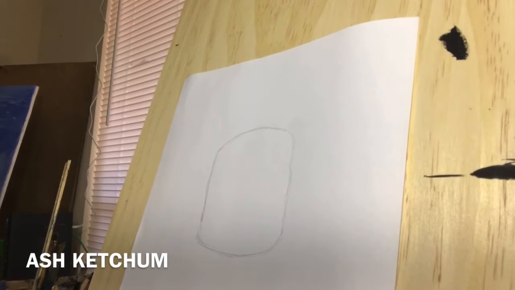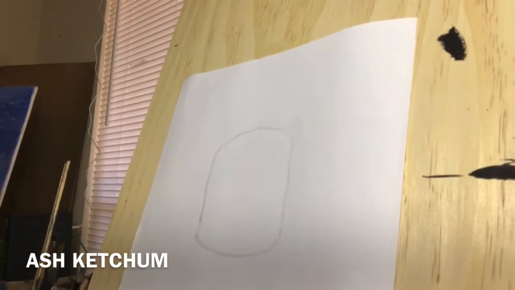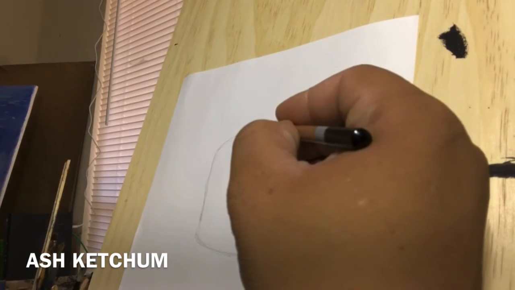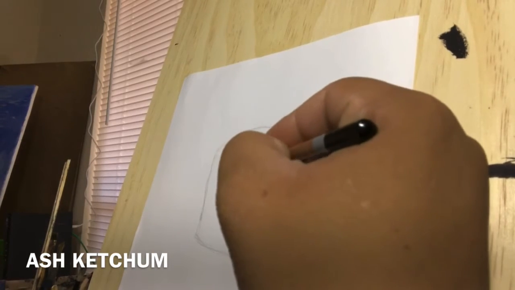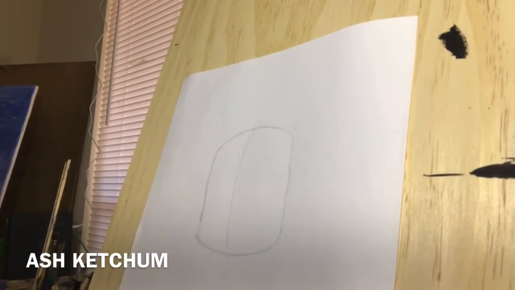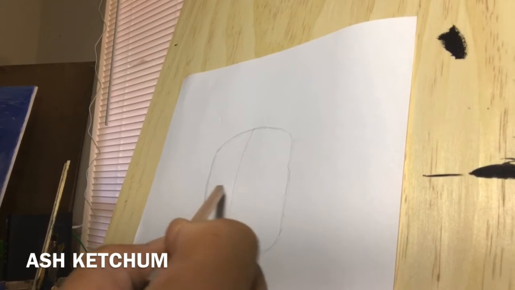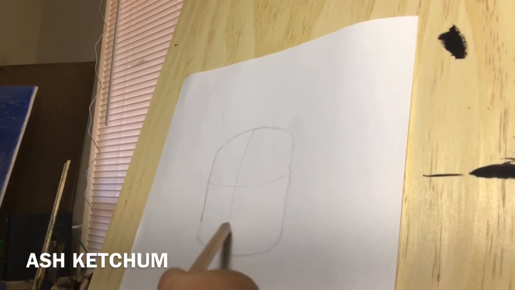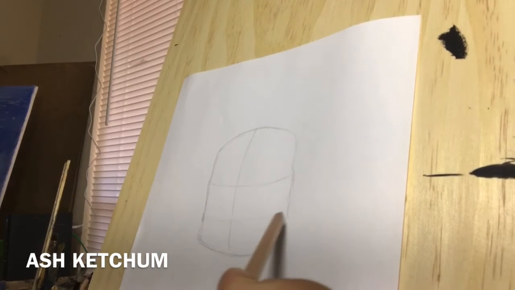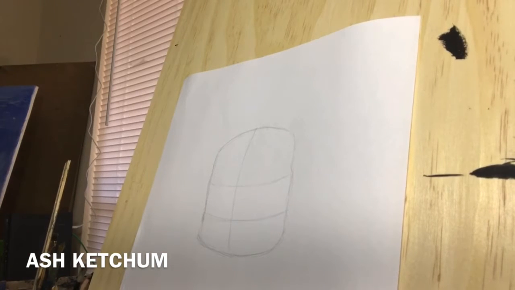Alright, next we're gonna draw these grid lines, the intersection. We're gonna draw a straight line going down with a little bit of an arch because we're trying to get the position of his face. And then we're gonna draw 2 lines going across, but kind of arched. Just like this. Got that?